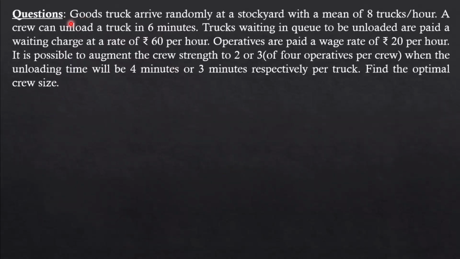Here the problem says that goods trucks arrive randomly at a stockyard with a mean of 8 trucks per hour. A crew can unload a truck in 6 minutes. Trucks waiting in the queue to be unloaded are paid a waiting charge at a rate of rupees 60 per hour.